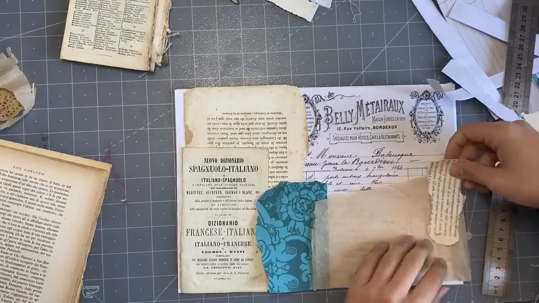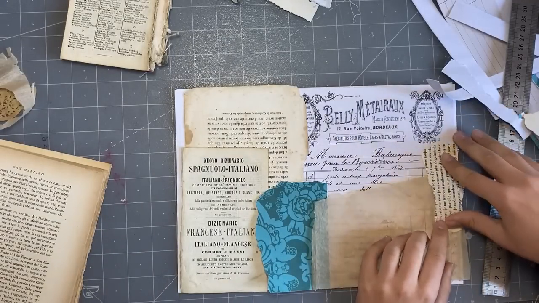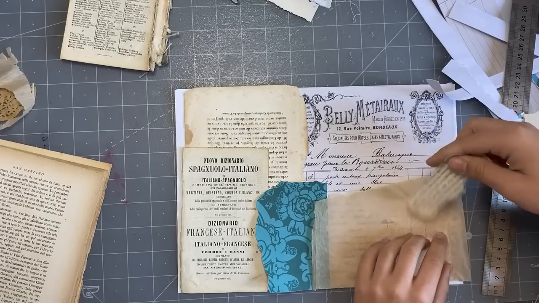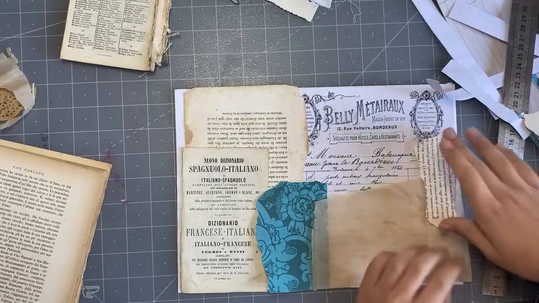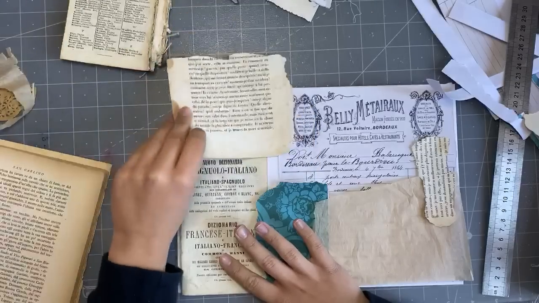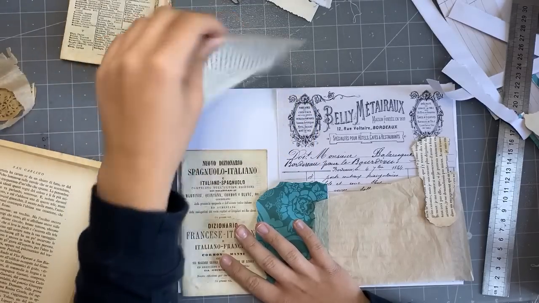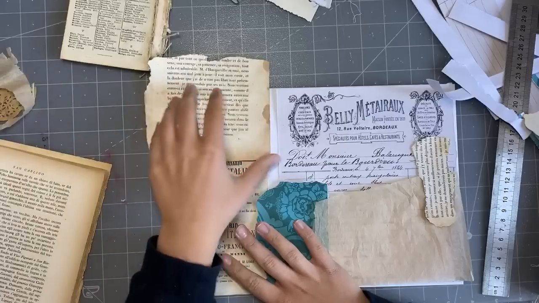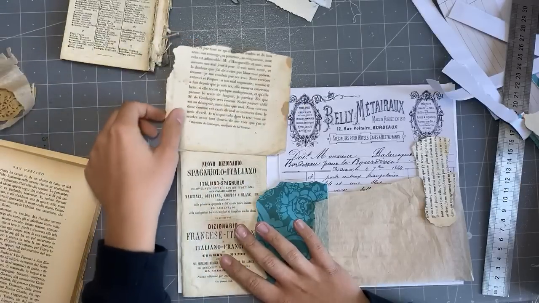Where shall I put this? Very nice. Yeah, something like that. That's upside down. Thank you. Oh, no, it's not going to work. Oh, we'll leave it upside down then. Oh, there you go.